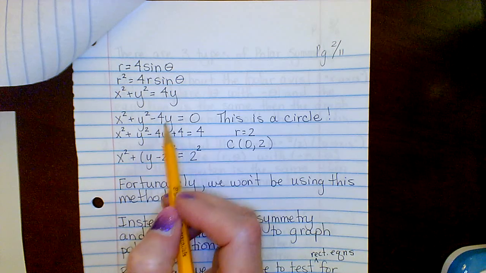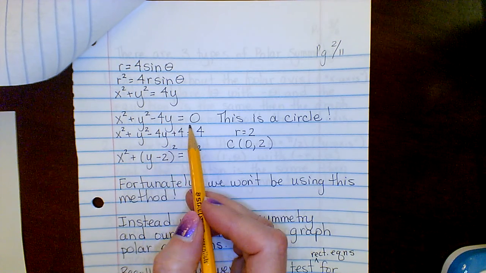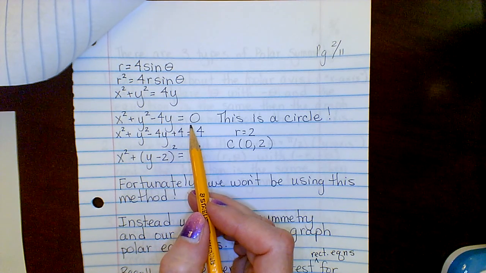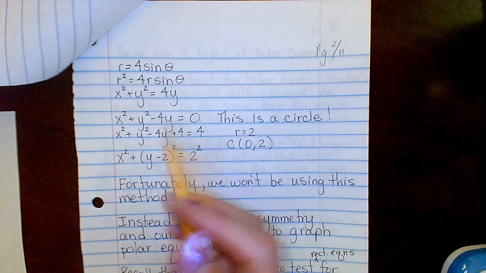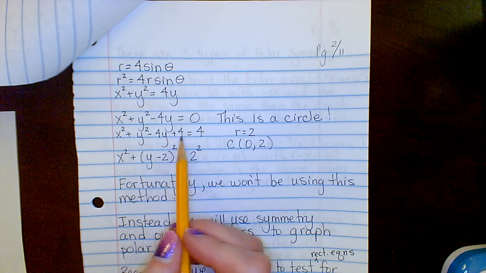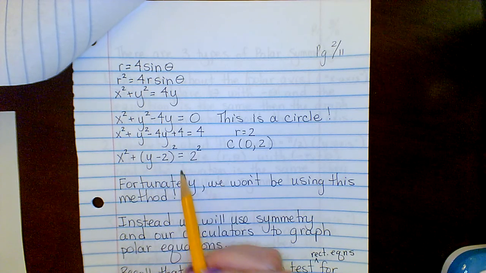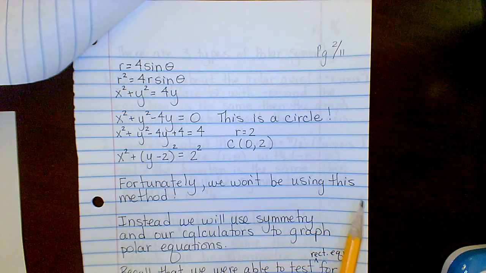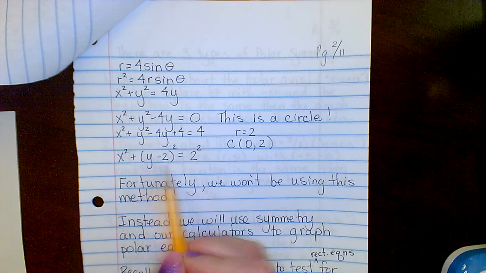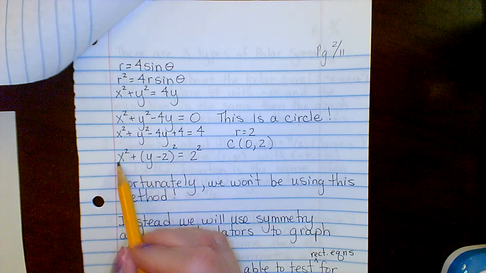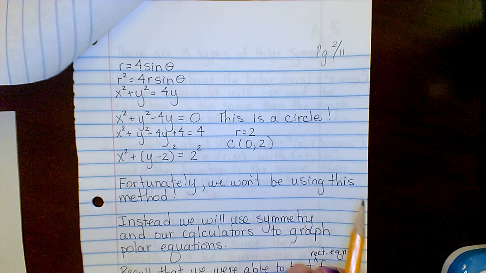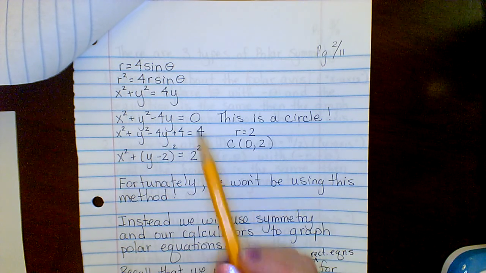Now, if I move that 4y over, this is the equation of a circle, right? If I complete the square, and I just zip through that a little bit, you can see that the center is at 0, 2 and the radius is 2. So this is a circle.